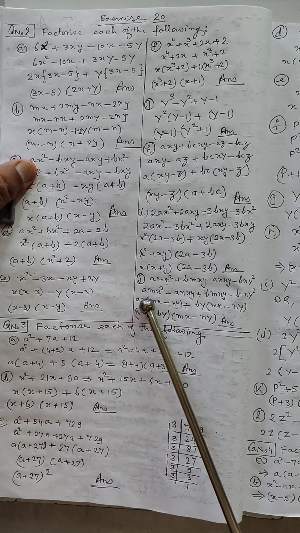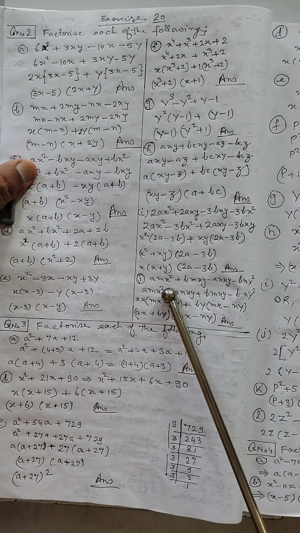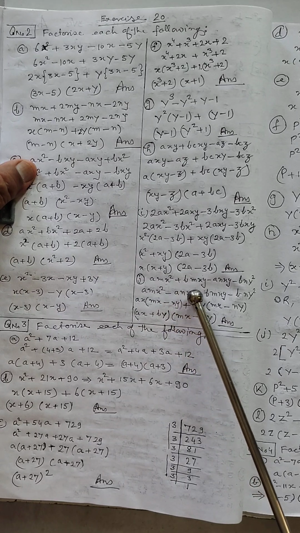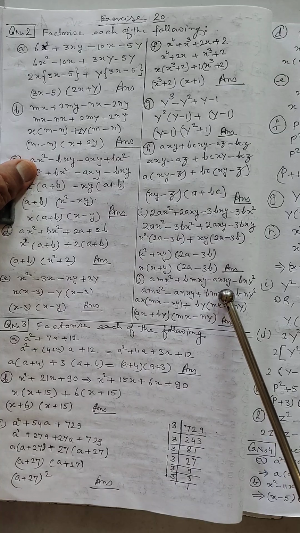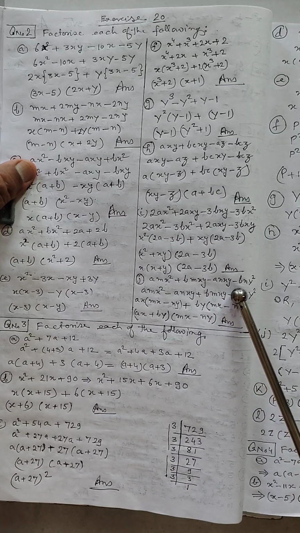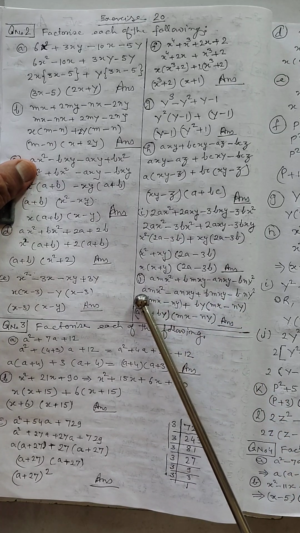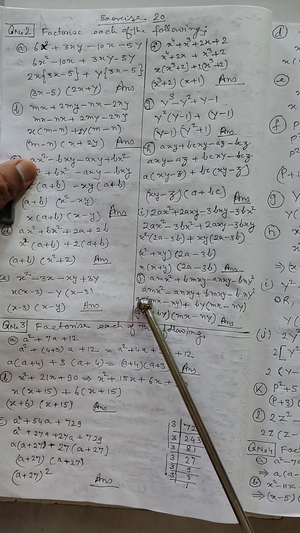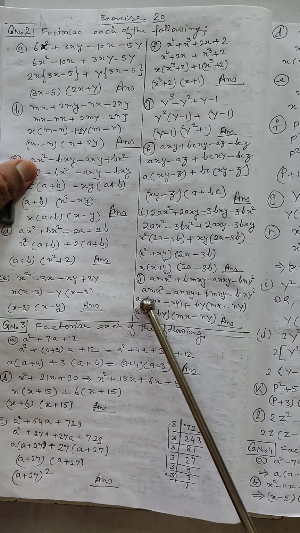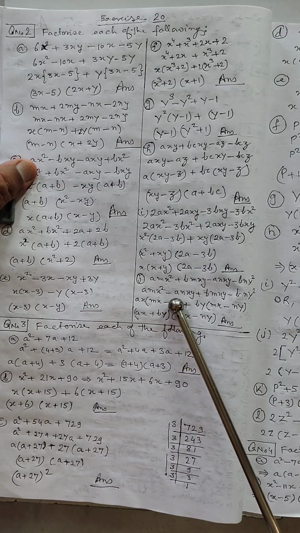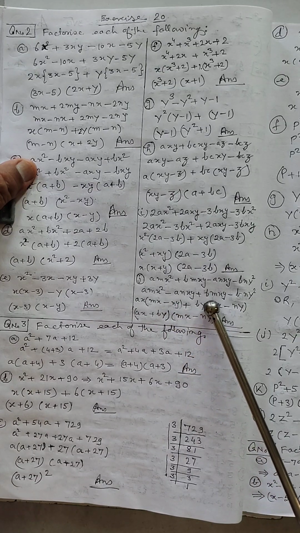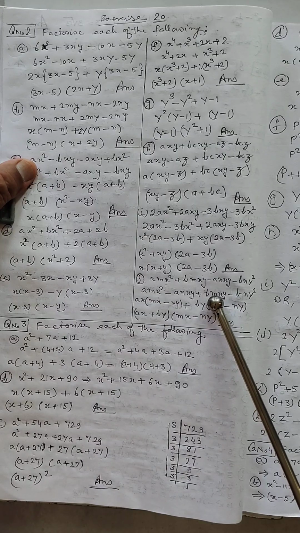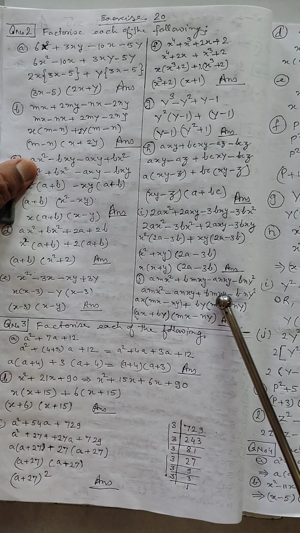Now come to the J part. amx square plus bmxy minus anxy minus by square. So after rearranging we see amx square minus anxy plus bmxy minus bny square.